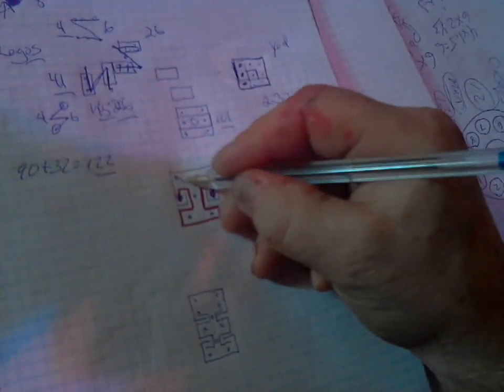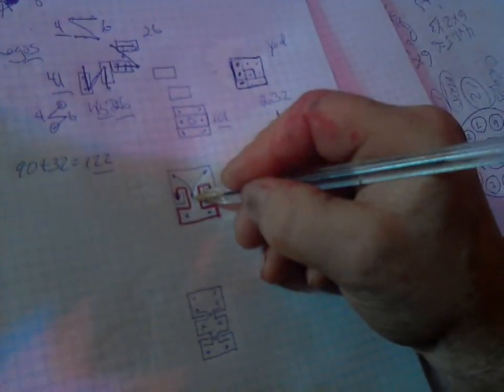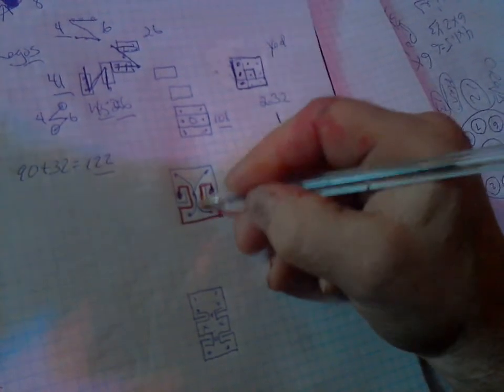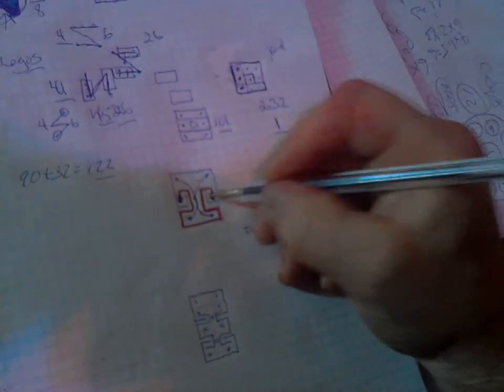This is what I'm assuming. You have this and this and this and this. And then here, the dice is connected over here like this. Like this. Doesn't it look like cats or something?